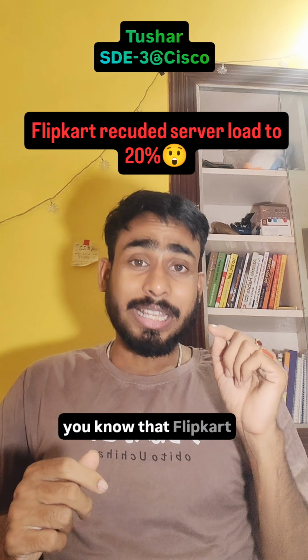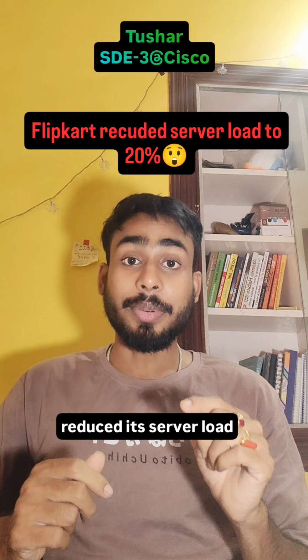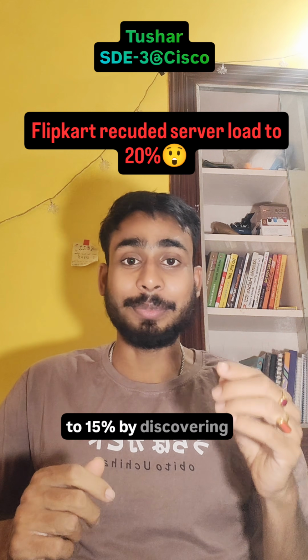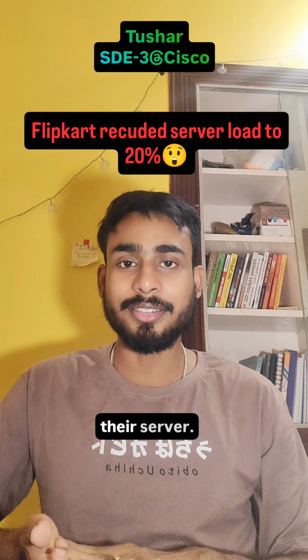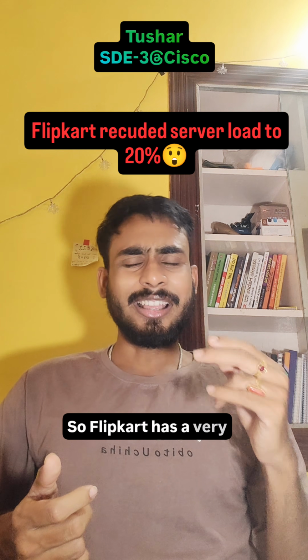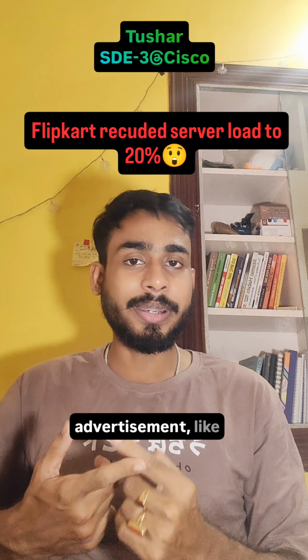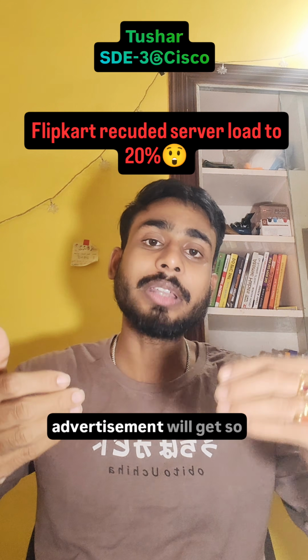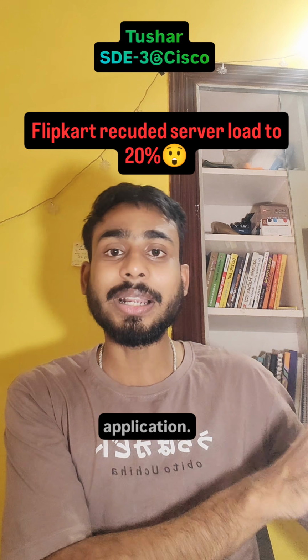Do you know that Flipkart reduced its server load to 20% and its memory use to 15% by discovering some of the issues with their server? Flipkart has a very common business use case, advertisement. An advertiser will come, create an advertisement, and those advertisements will be shown in the Flipkart application.